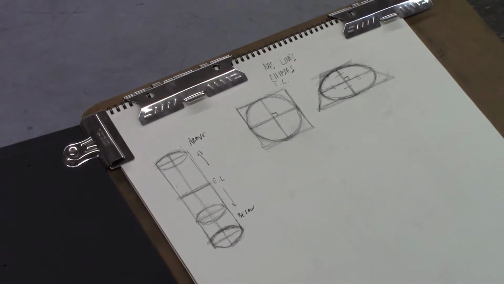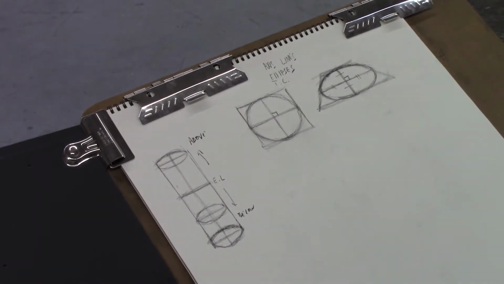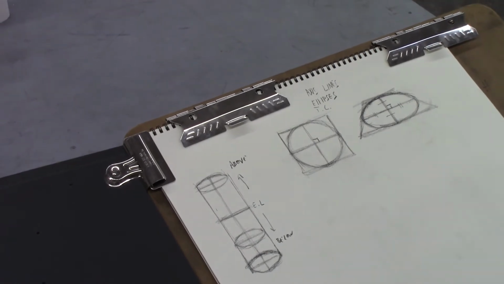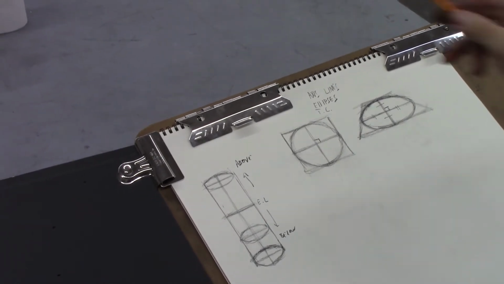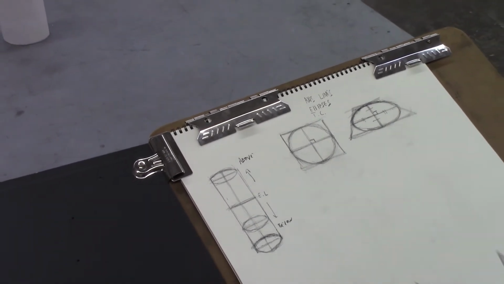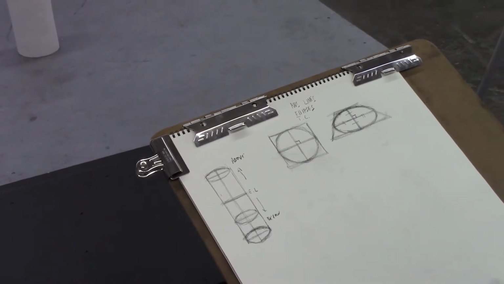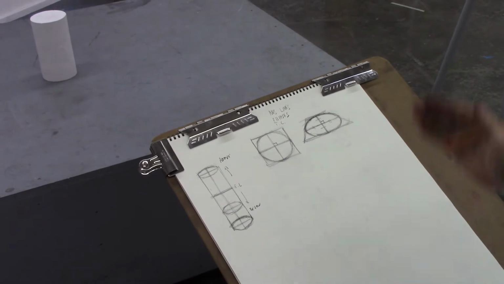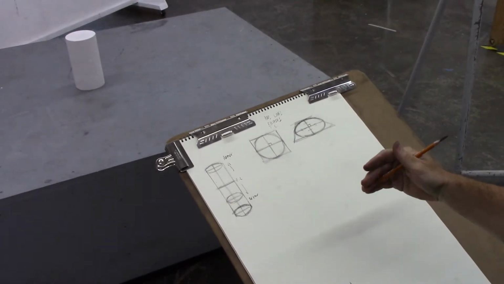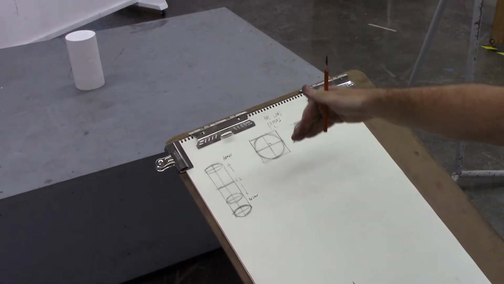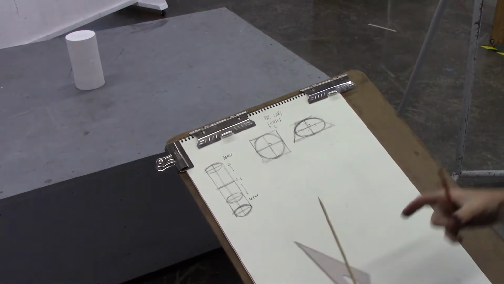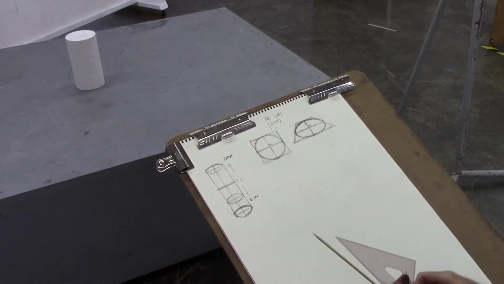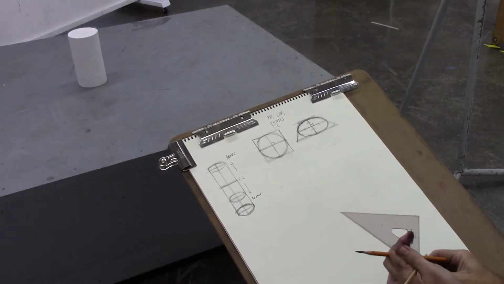So we have a very simple cylinder happening here. I'm just going to do a really quick demo of using axis lines and drawing my ellipses through to suggest the depth and structure of that cylinder. Keeping in mind both the top and the bottom of that cylinder are below my eye line, but the bottom, because it's farther down from my eye line, the bottom ellipse is going to be a bit rounder than that top ellipse. So I'll start my drawing.